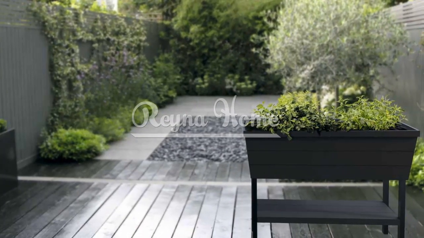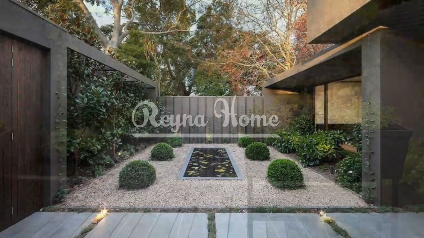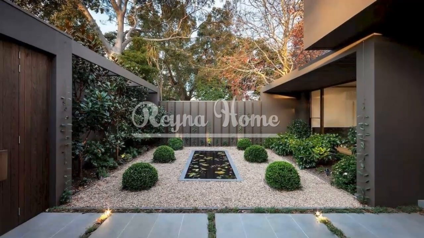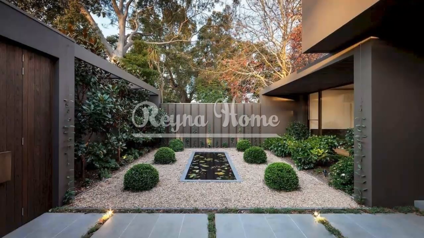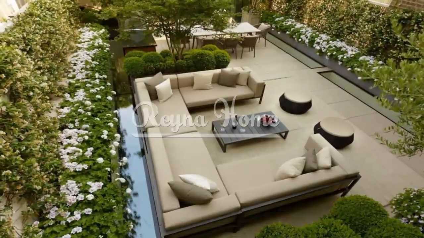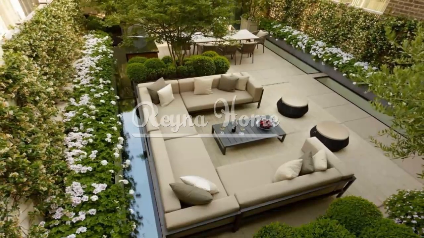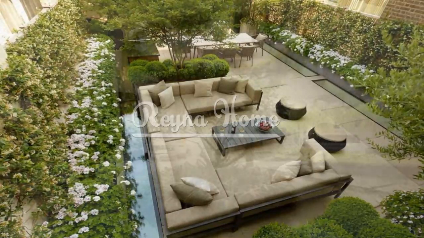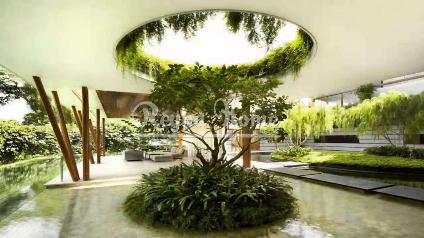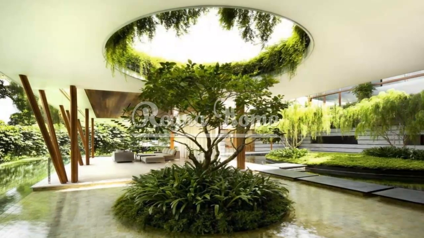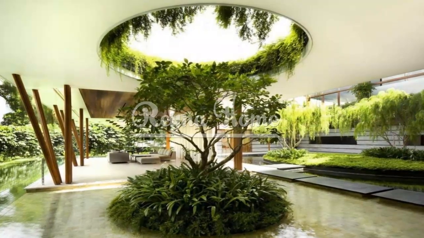Hardscaping refers to the non-living elements of a garden, such as paving, walls, fences, or furniture. Hardscaping can help you create a sense of structure and contrast in your urban garden. Especially if you have a small or irregular space, you can use hardscaping to define different zones, such as dining, lounging, or working areas.